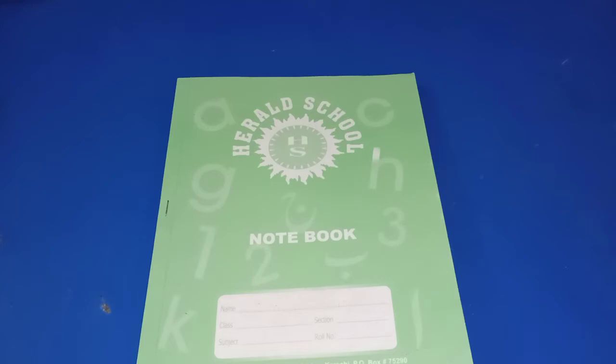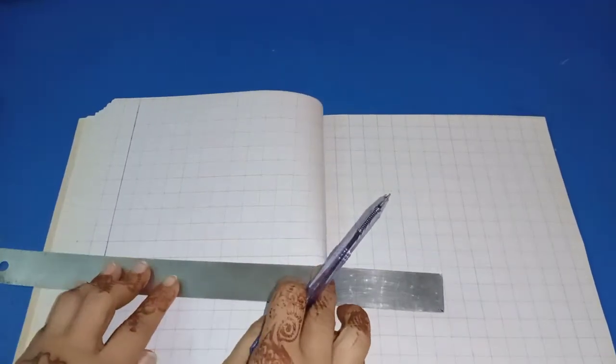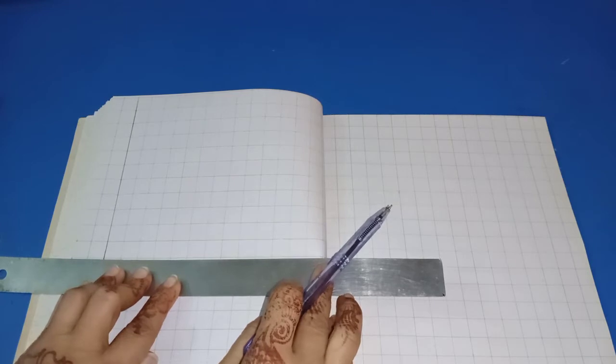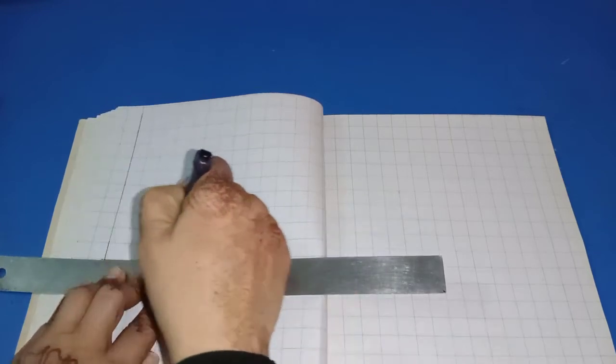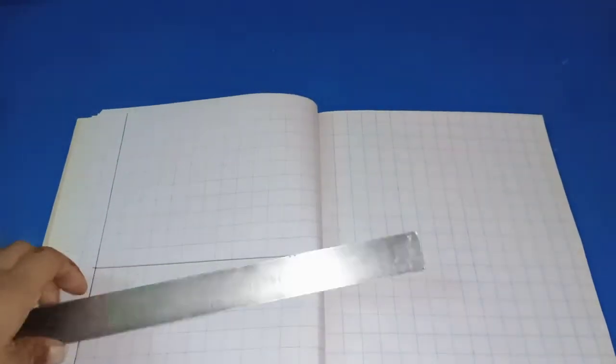Children, as you know, this is your number copy and today I am going to teach you number words 39 and 40. Now open your copy and complete your work with me. Children, first you will draw the margin line on the left side of the copy like this. Then you will make two columns and draw a line in the center of the page like this. Then you will start your work.